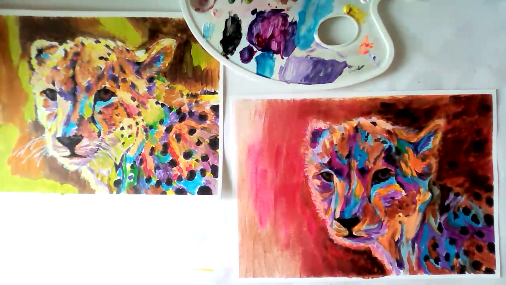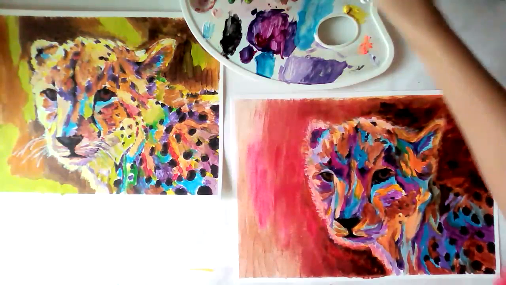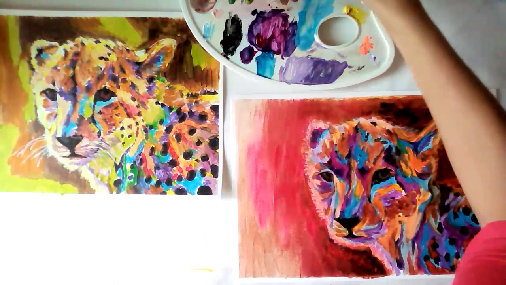This one actually took longer. When I was preparing, it also took me longer than general drawing, let's say. So somehow probably this technique takes more time.